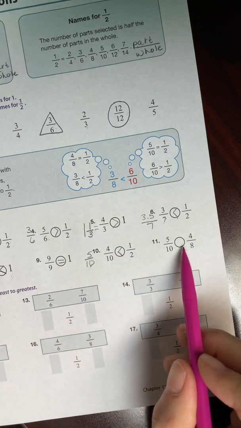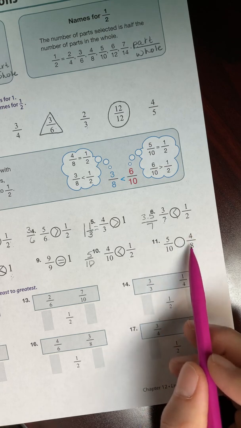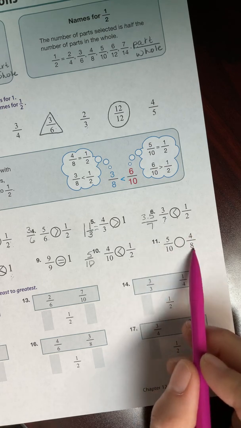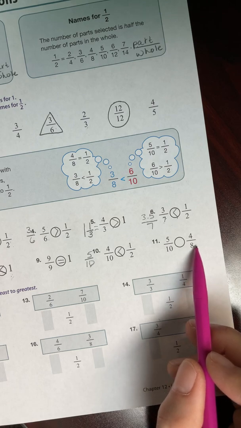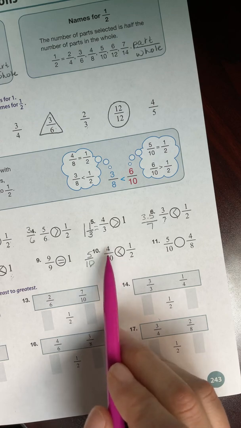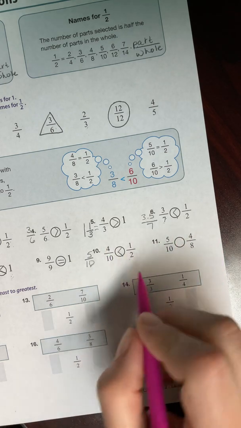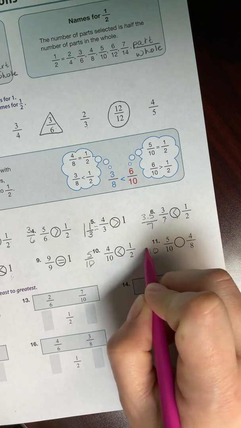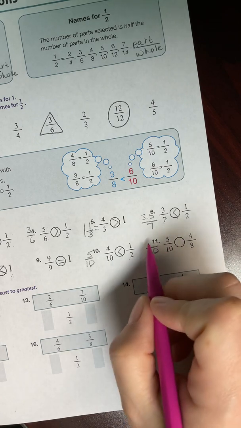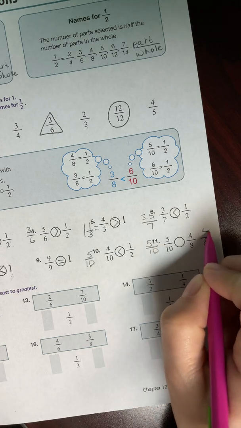And then the last one for this section, number 11, 5/10 versus 4/8. Well, we don't have a half or a whole on either side. Each other one we had a half or a whole, and then something we had to figure out. This one we have to figure both of them out, so it's a little bit trickier. Well, let's just do it like we've been doing. What's half of 10? Half of 10 is 5. Half of 8 is 4.